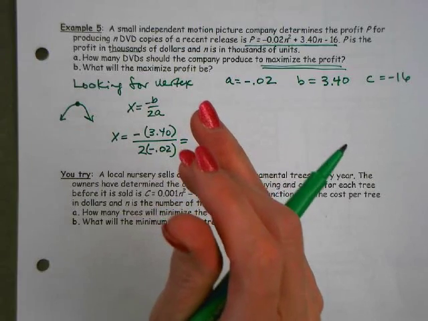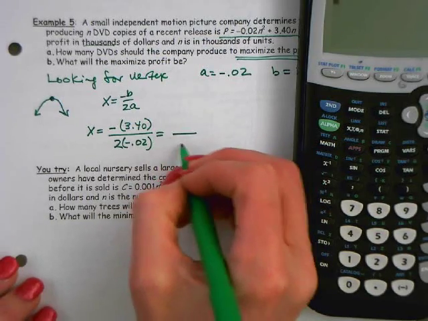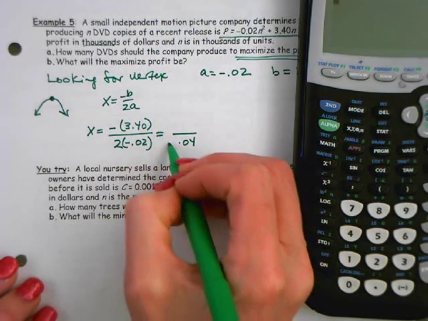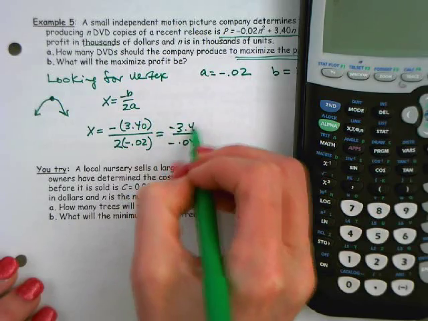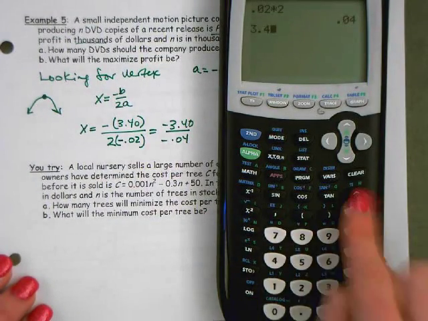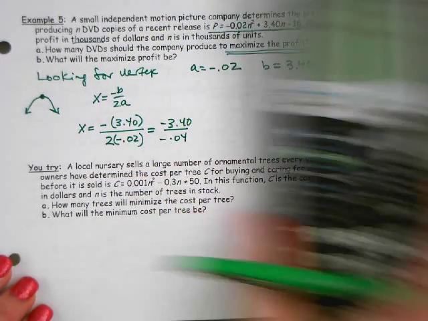Okay, so this is going to be 0.04 on the bottom. And then I have a negative 3.40. So I'm just going to take 3.40, divide by 0.04, and I'm going to get 85. Okay?